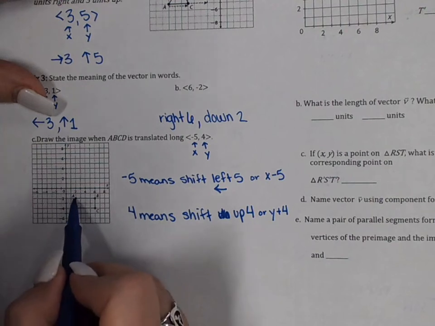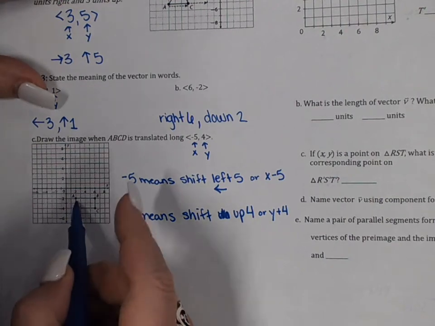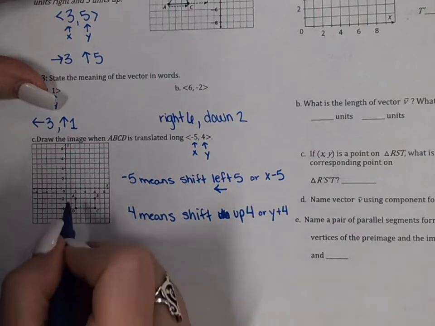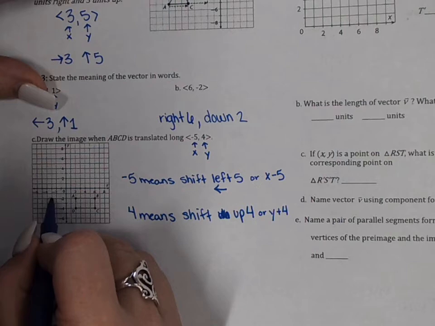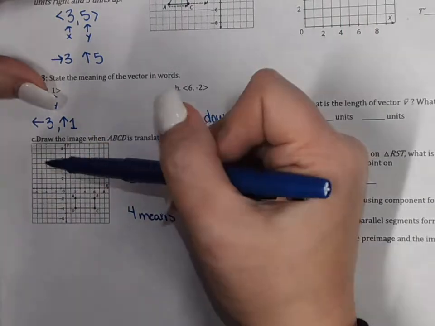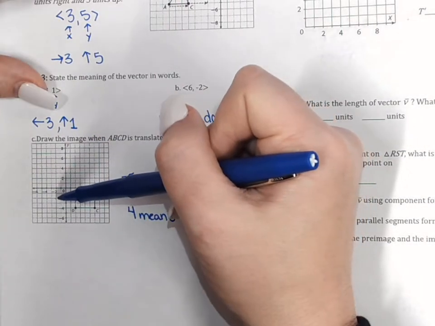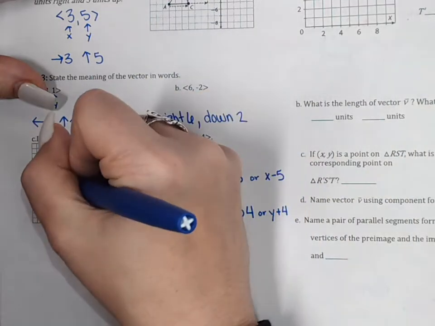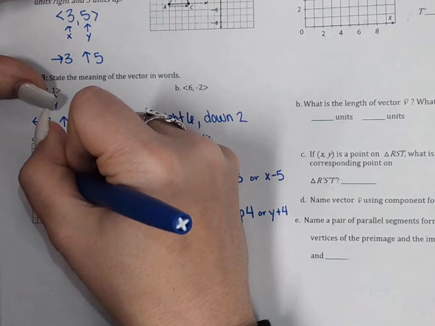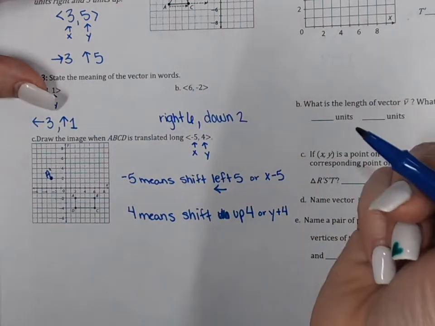So we're going to start at the point A. We're going to find where A prime is. So we're going to go over 5 and up 4. So we're going to go left 5, 1, 2, 3, 4, 5, and then up 4. 1, 2, 3, 4. So this is our new point right here for A, and it's called A prime.